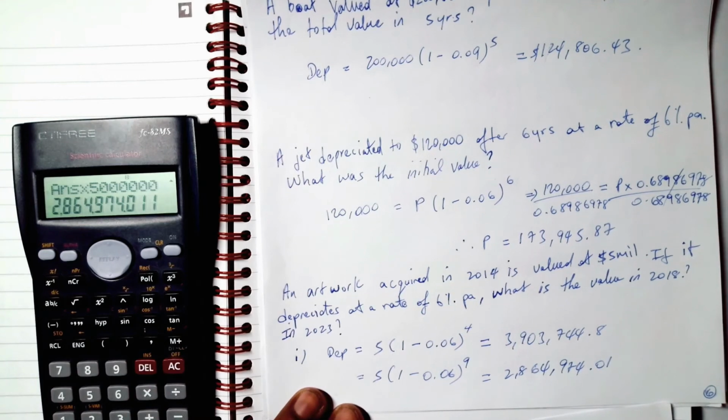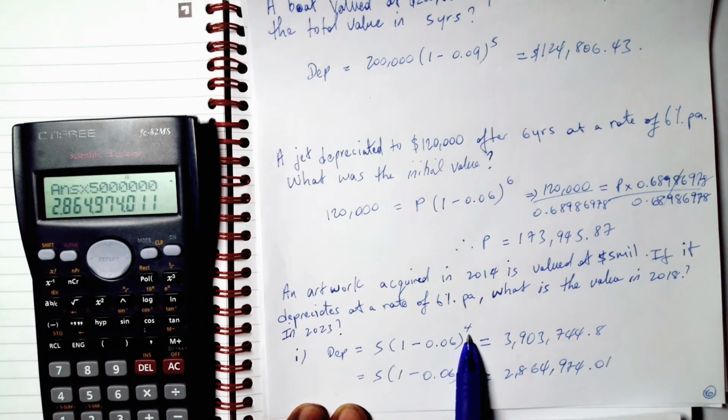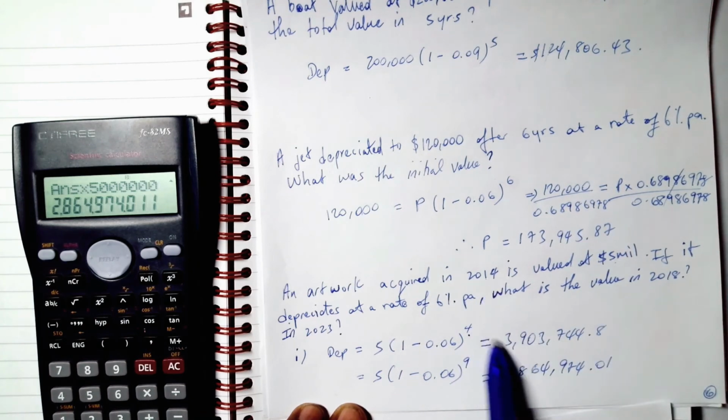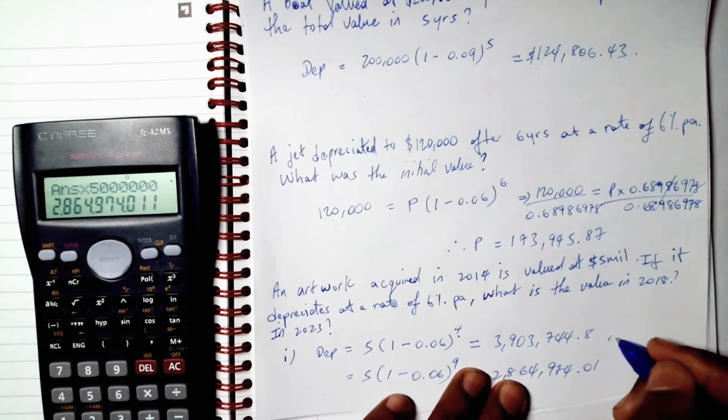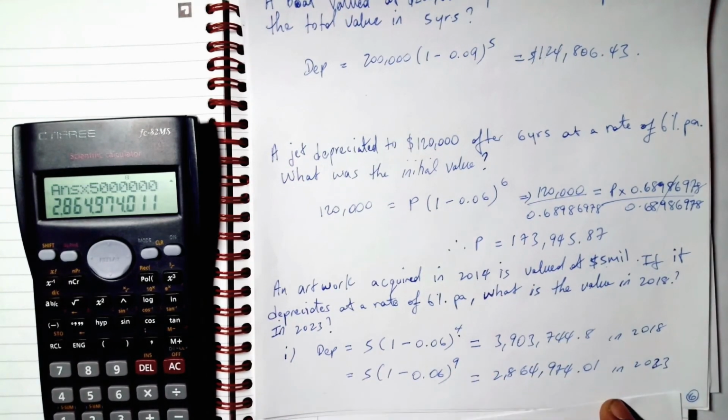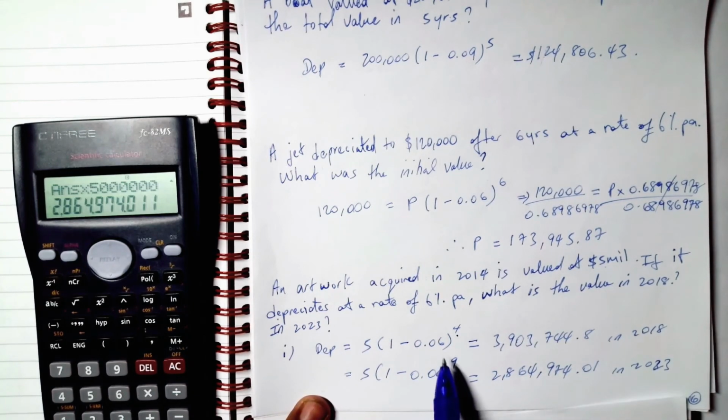And that's it. As you see, when an asset depreciates, as time goes by, it loses more value. It was worth 5 million in 2014. It's worth 3.9 million in 2018, and it's worth 2.8 million in 2023. That's the nature of a depreciating asset. It loses value over time.